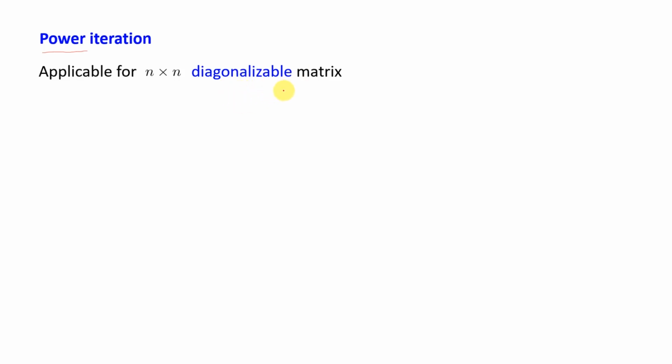Diagonalizable is something whose theory we are not discussing here, but I believe in your maths course you might have learned what a diagonalizable matrix is. Without going into great detail, I will only mention that diagonalizable means this matrix must have linearly independent eigenvectors. For such matrices you can use a similarity transformation to transform them into a diagonal matrix, but that is not important for us now. Only to know that power iteration is possible for a diagonalizable matrix.